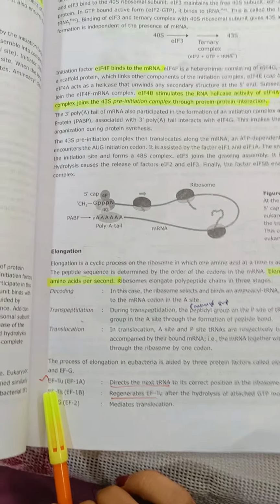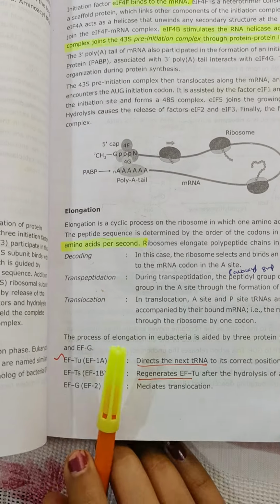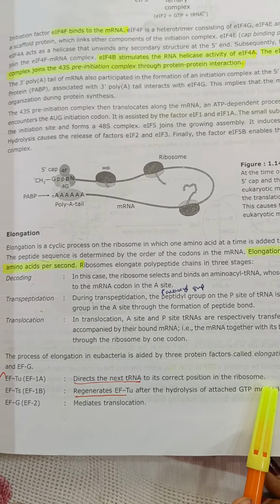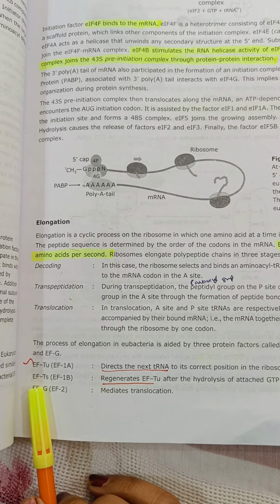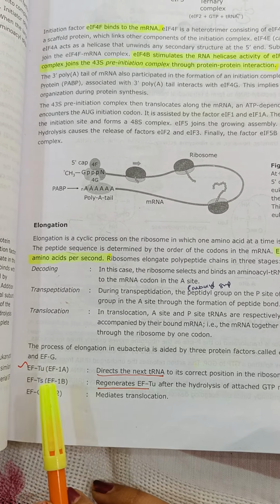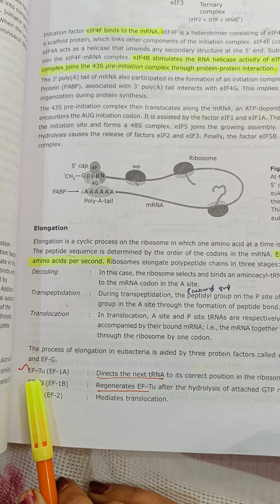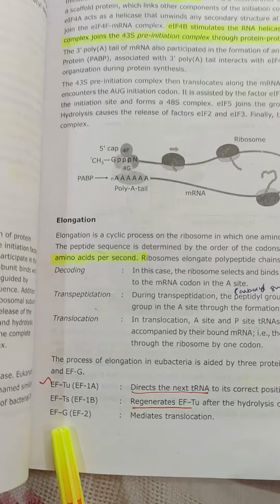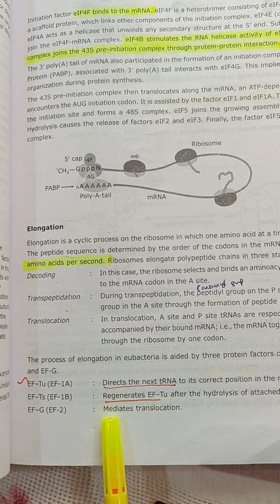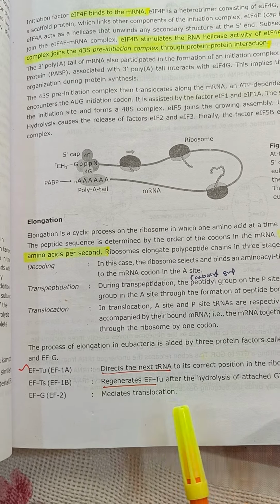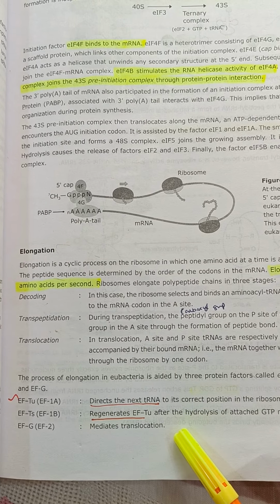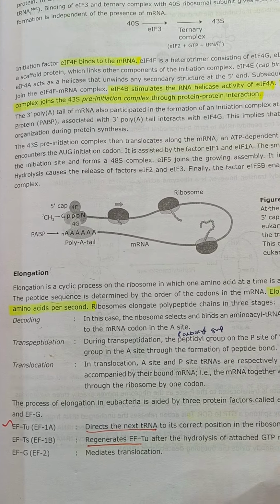The first elongation factor is EF-Tu, which directs the next tRNA to its correct position in the ribosome. The second elongation factor is EF-Ts, which is important for regeneration of the first elongation factor, that is EF-Tu. The third elongation factor is EF-G, which is also known as translocase, which mediates translocation. So I can discuss the functions of these elongation factors while discussing different steps in elongation.